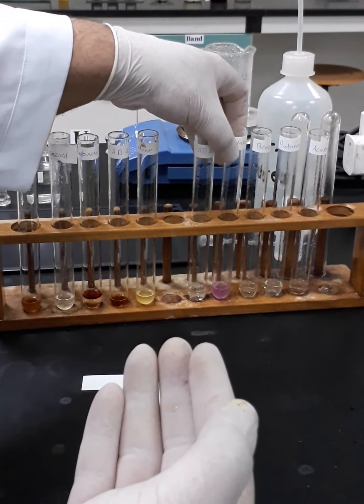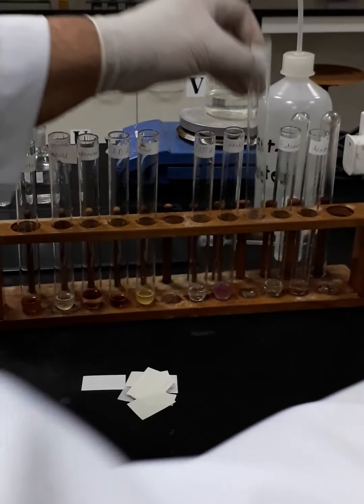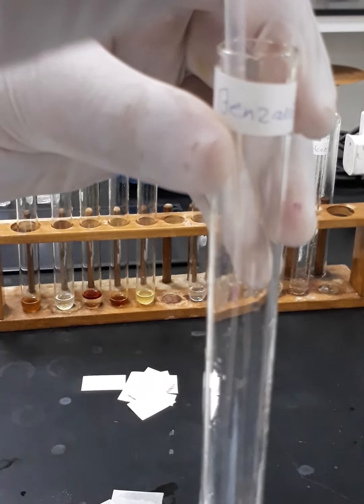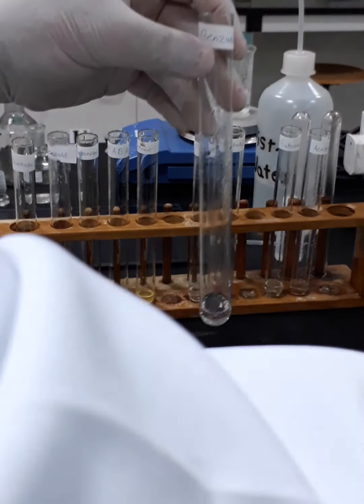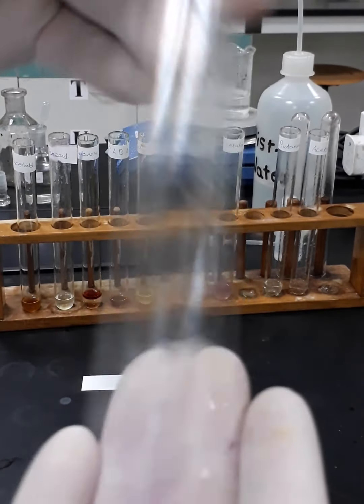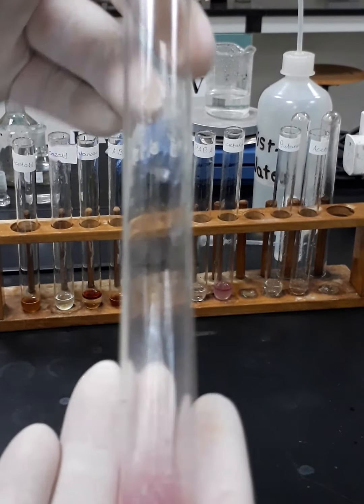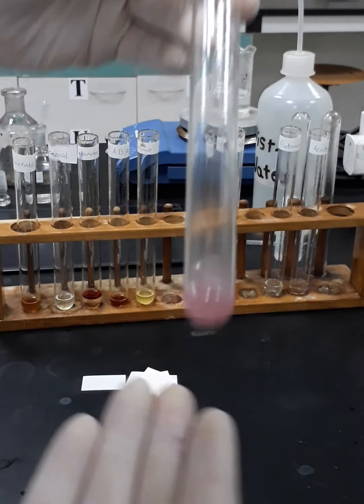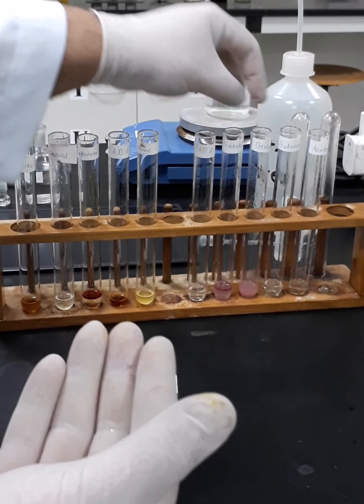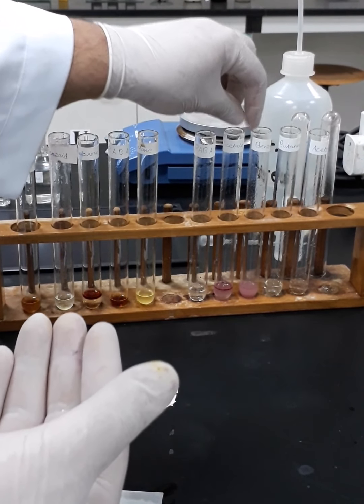Okay, so this is acetaldehyde. Now we're going to proceed with the benzaldehyde. So let's see what will be the color change, if there is any. Yes, so it gives us pinkish discoloration, which indicates that these two compounds are aldehydes.